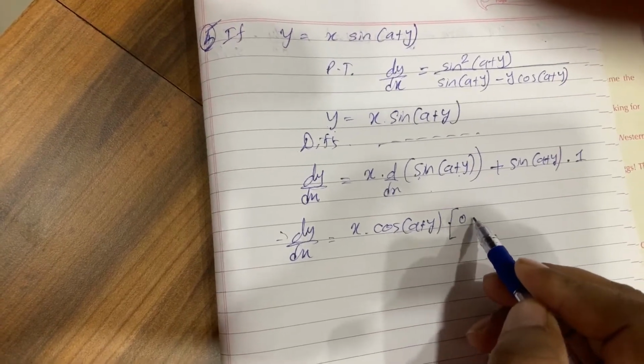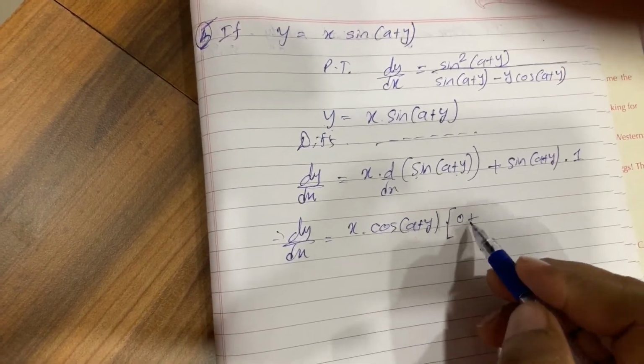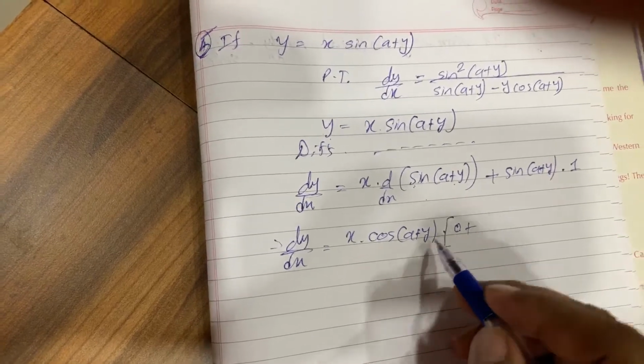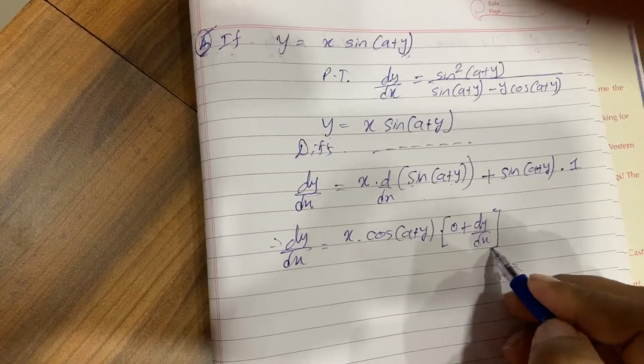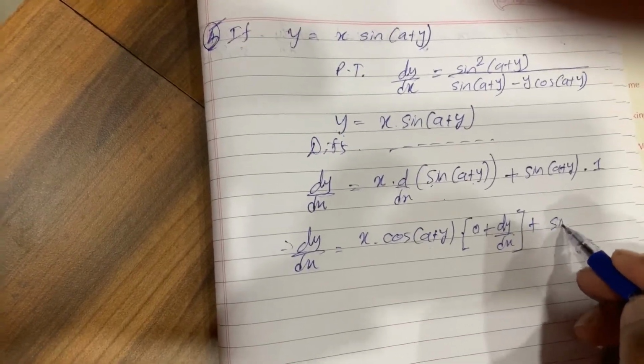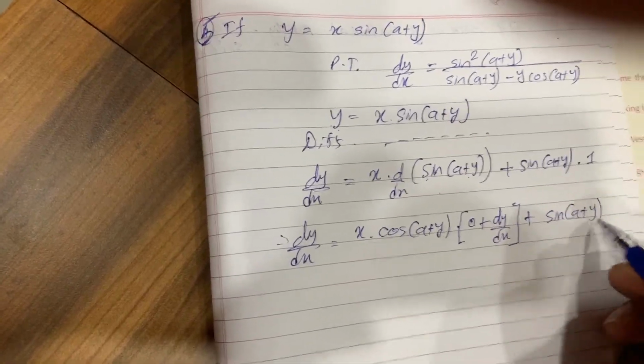Derivative of a is constant as it is. A is a constant. Its derivative is going to become 0. And derivative of y is going to be 1 times dy by dx, plus sine of a plus y.